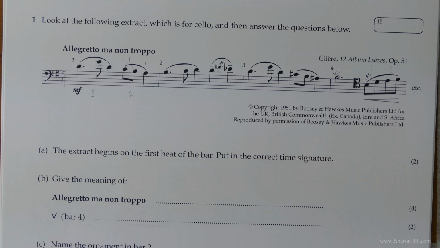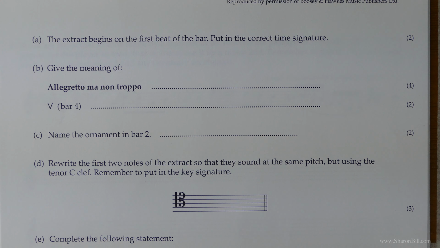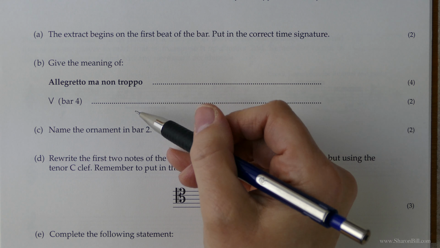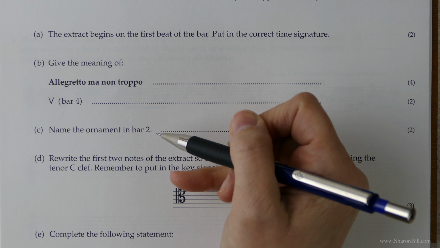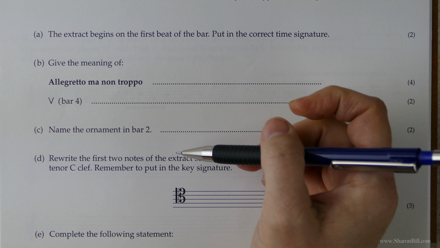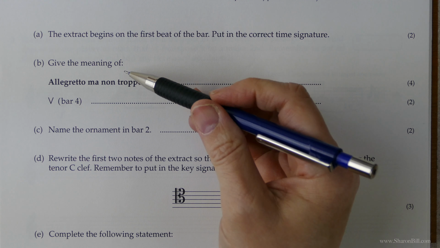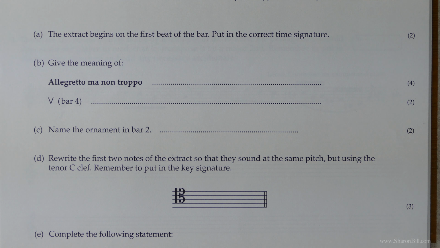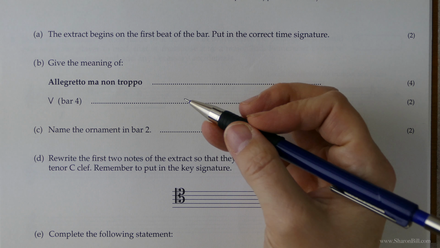Let's press on. So now the next question is asking us to give some definitions to these musical directions. Now from 2018 onwards, the newly revised format of the exam paper will present these to you in multiple choice format. However, I do suggest you just go ahead and give these their full definition.